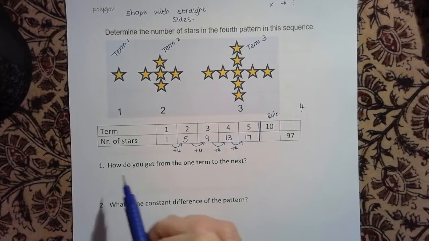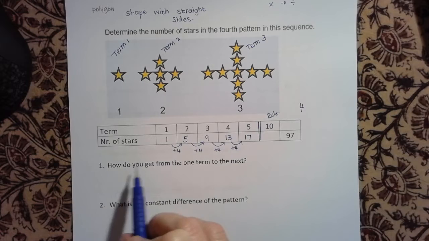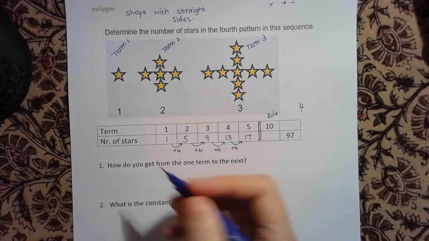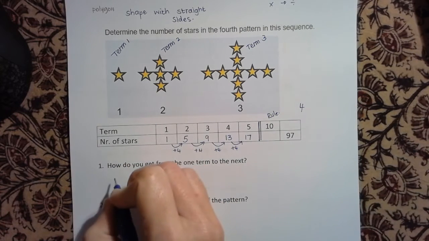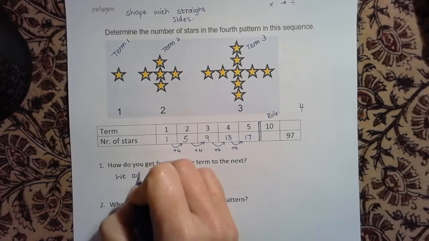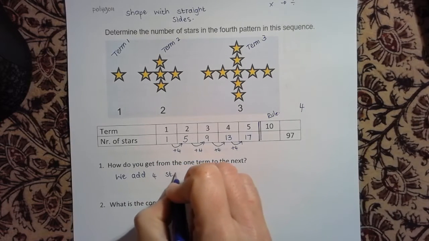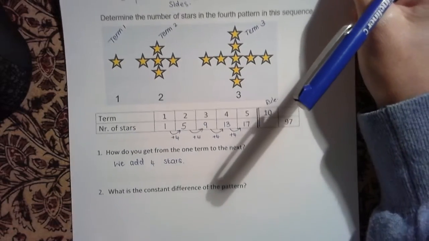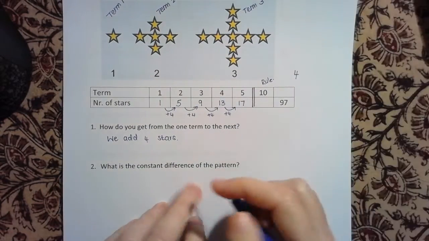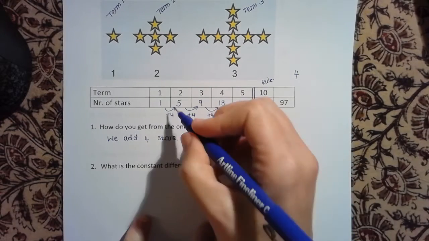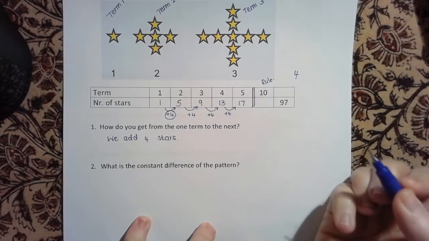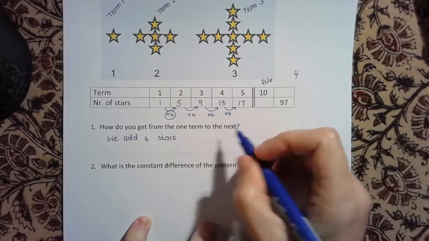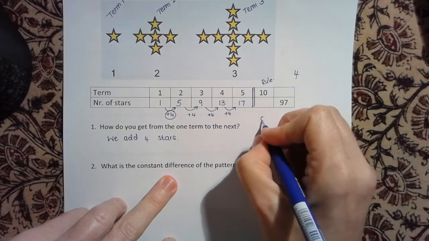Okay. So, and let's just answer the first question. How do we get from the one term to the next? What we do is we add 4 stars. Okay, so that's the answer to the first one. Right? So what is the constant difference? Remember, I used these words before. The constant difference is the number that you add on that doesn't change. So you can see 4 remains 4. So that's why we say 4 is the constant difference.